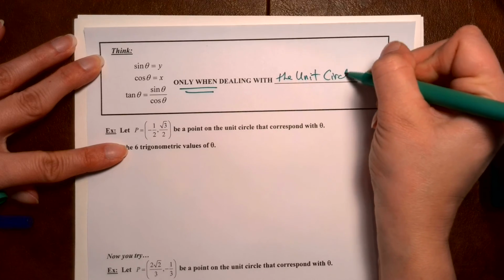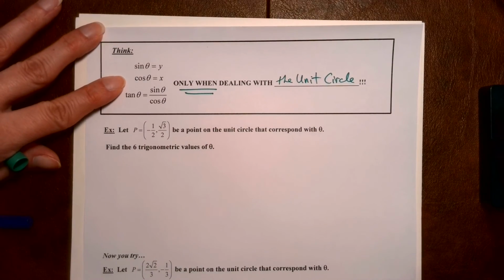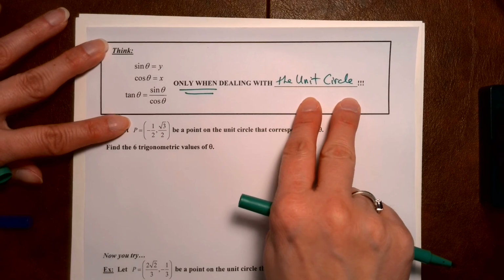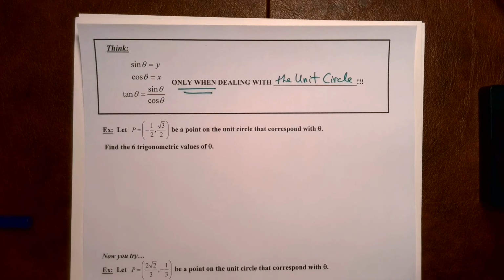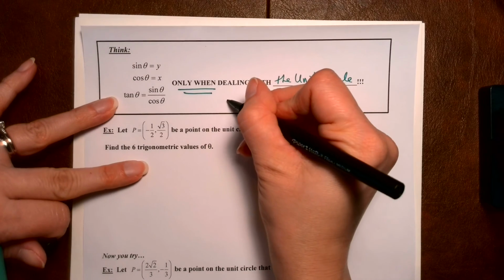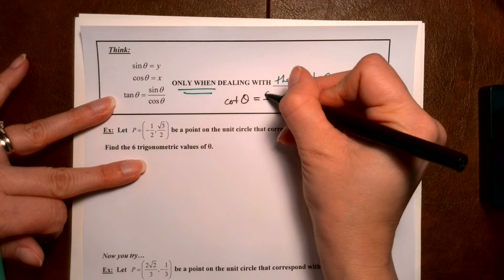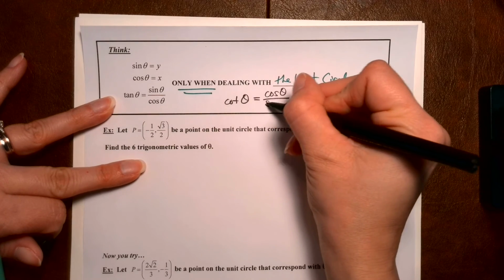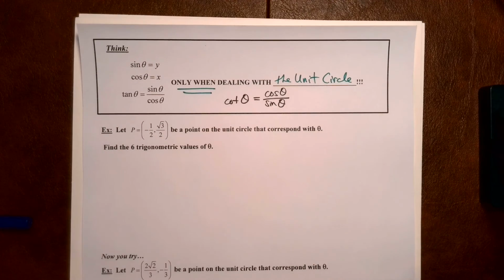We're ignoring the hypotenuse because it's 1, but it's got to be a unit circle for that to happen. Tangent is sine over cosine, and I think I'm going to add our new one on here too. Cotangent of theta is cosine of theta over sine of theta. Let's make sure we're saying those thetas. We can't just leave it empty.